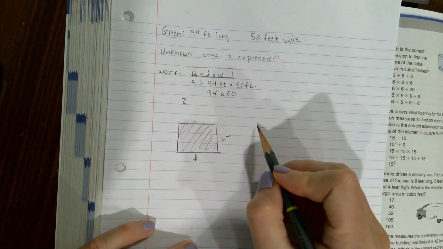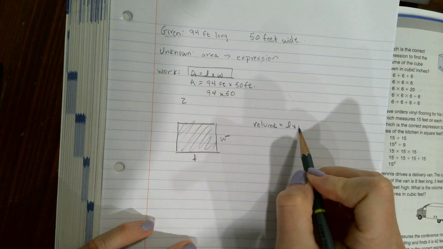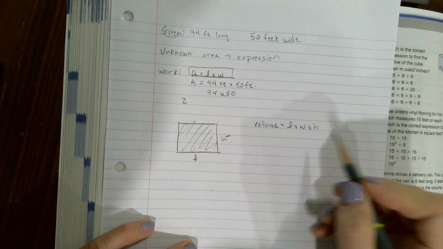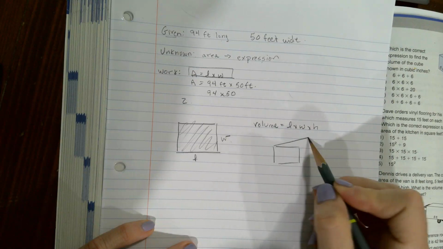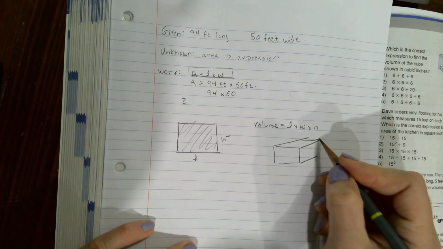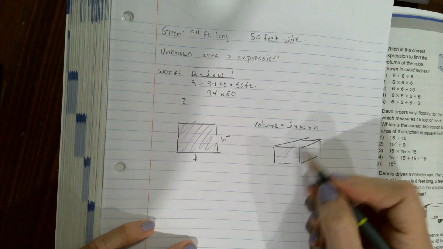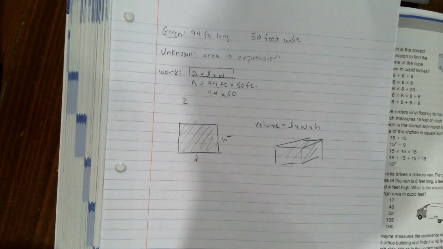Another thing to keep in mind is the volume equation, and that is length times width times height, sometimes called depth. And that's when you're trying to find, I never draw these things very well, but when you're trying to find the volume in a cube, it is length times width times height.